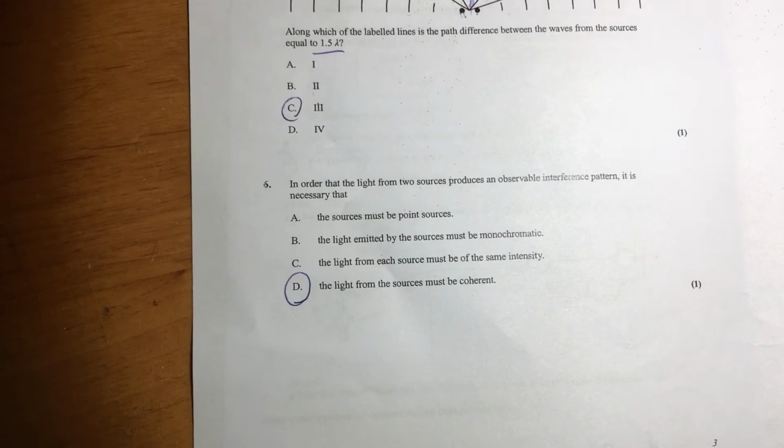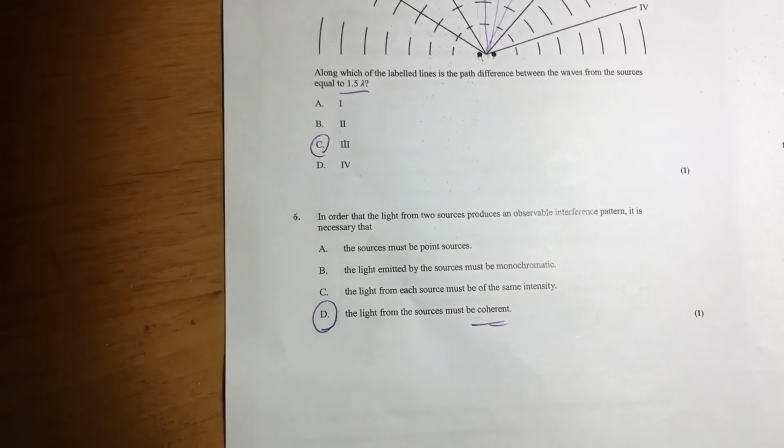Question 6, again, the coherence issue. It has to be coherent.